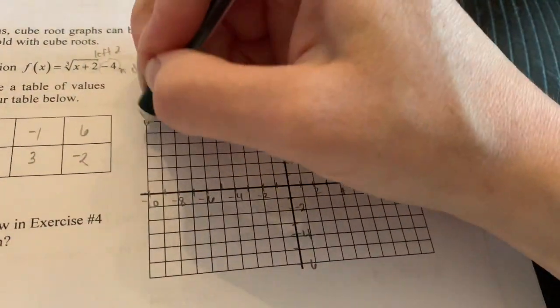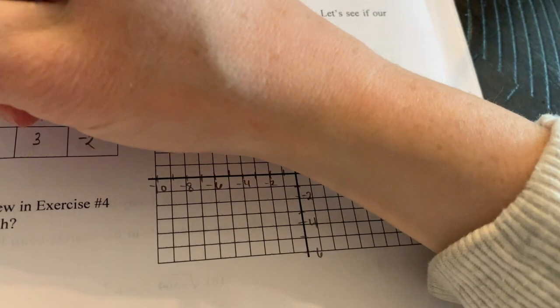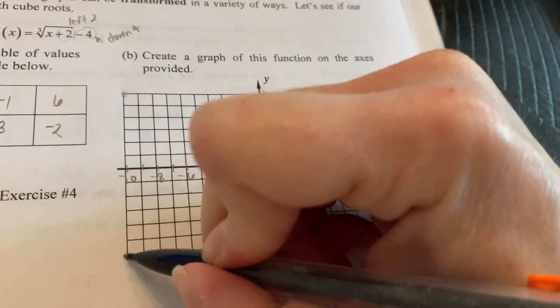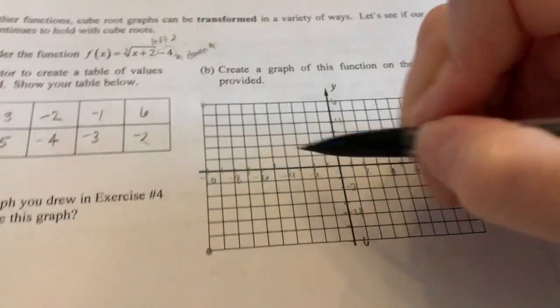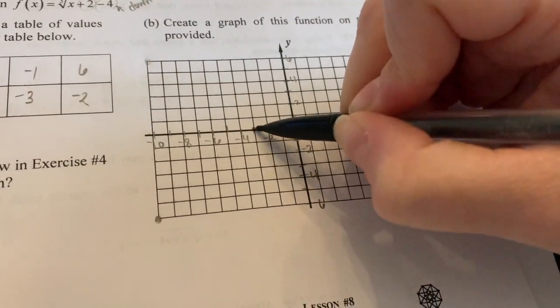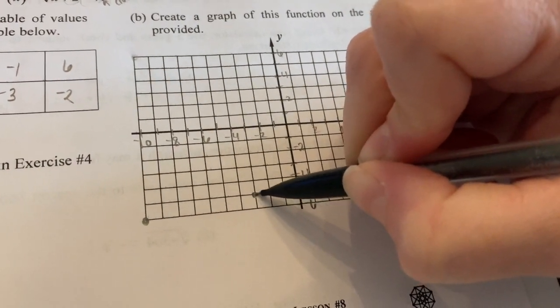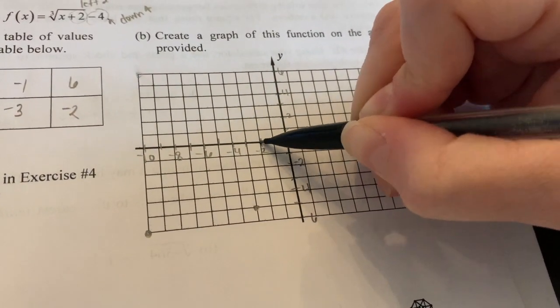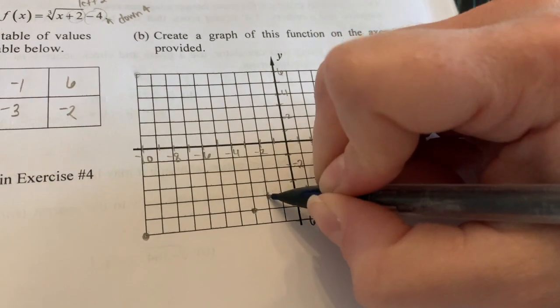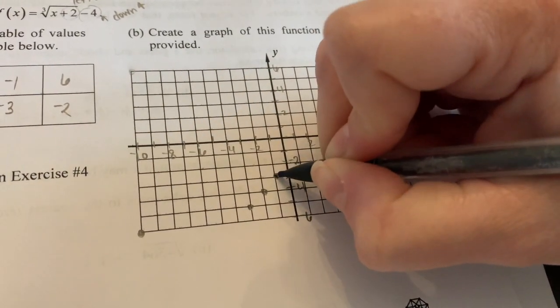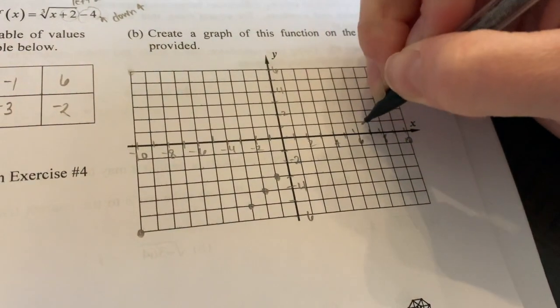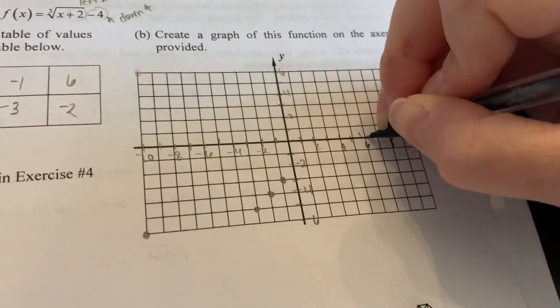These weren't positives before, I'm terribly sorry, I don't know what happened. Negative 10, negative 6. And negative 3, negative 5. Negative 2, negative 4. Negative 1, negative 3. And then 6 and negative 2.